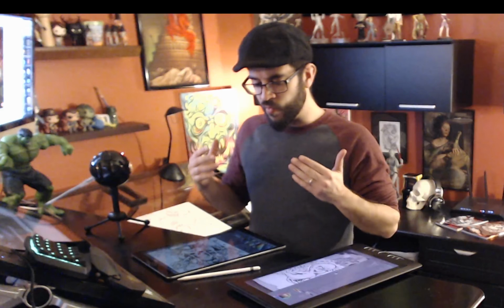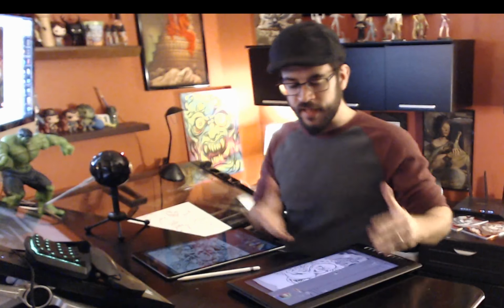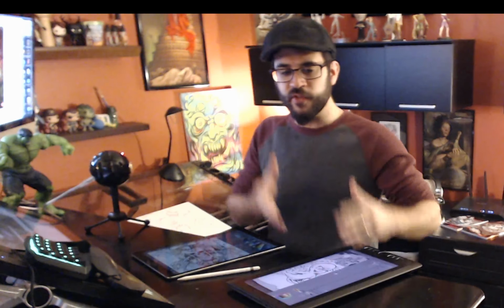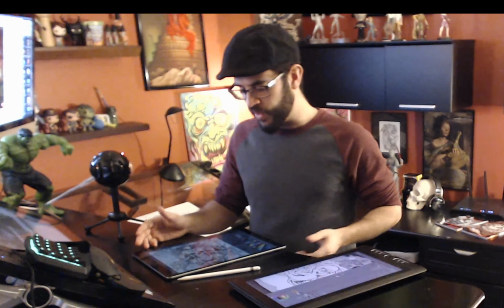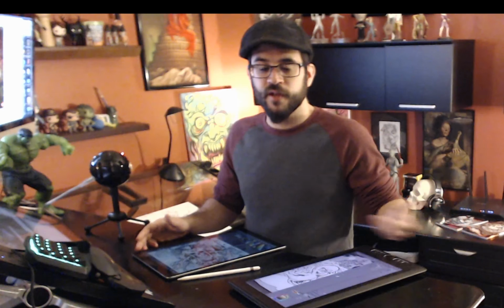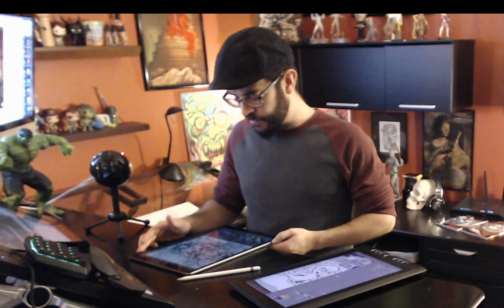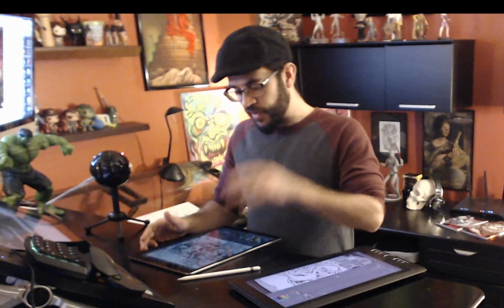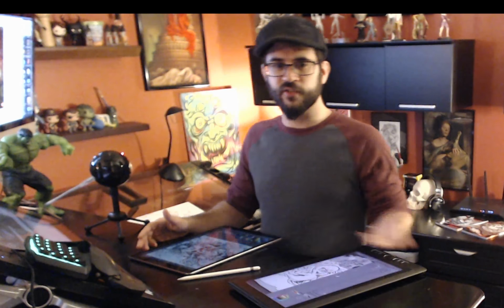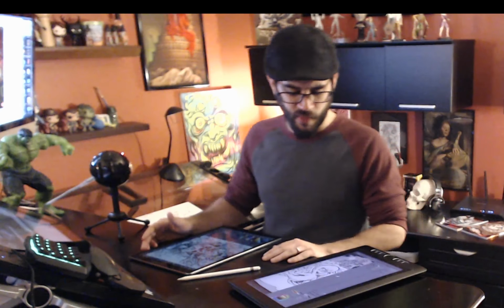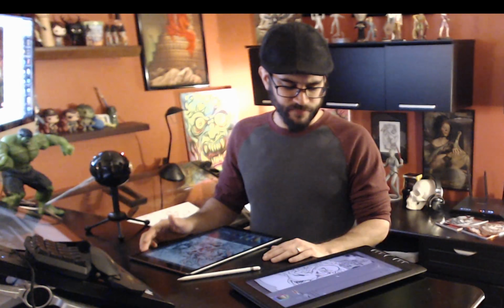But with such a huge price difference, anytime I picked up the Wacom, I would just be thinking, man, this thing has got to be twice as good as the iPad. And what I found was that it wasn't. I found that basically the stuff that I could draw on the iPad was essentially the same as with the Wacom. So it's going back.